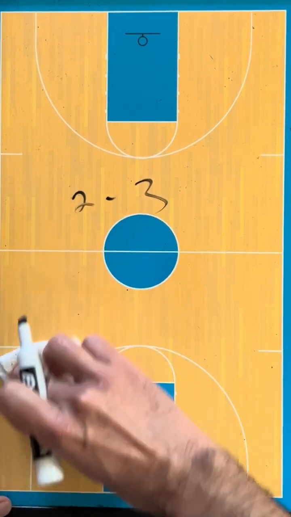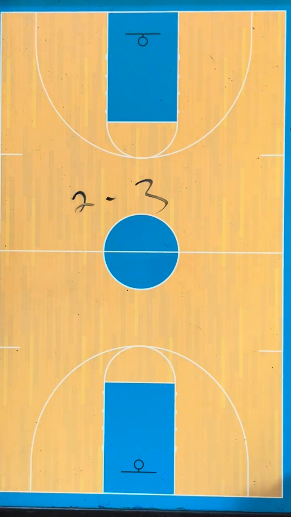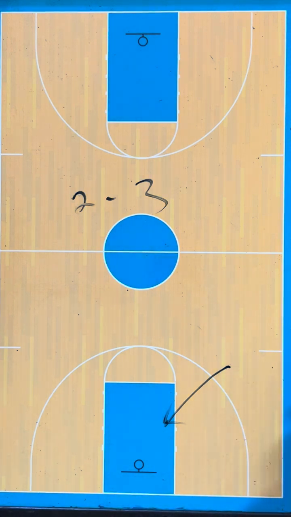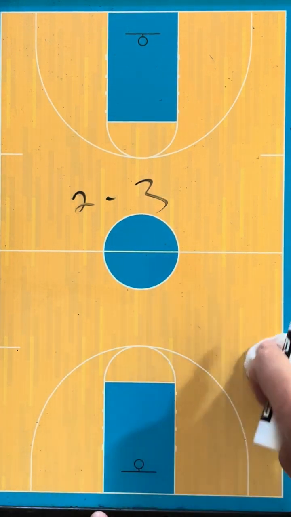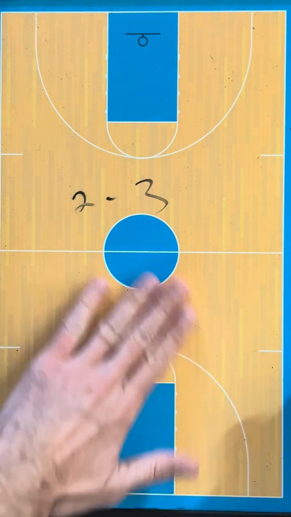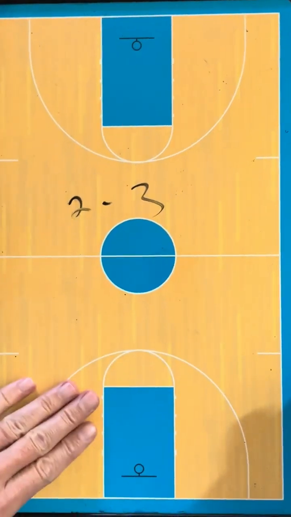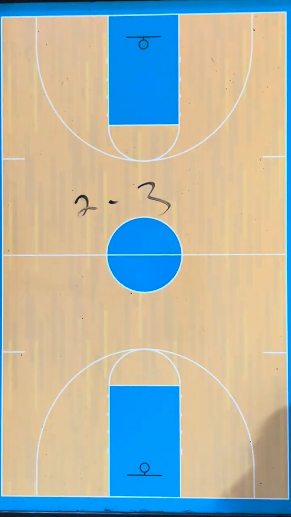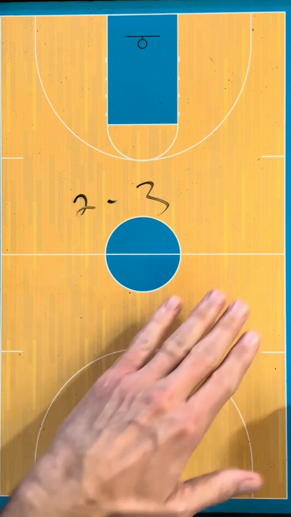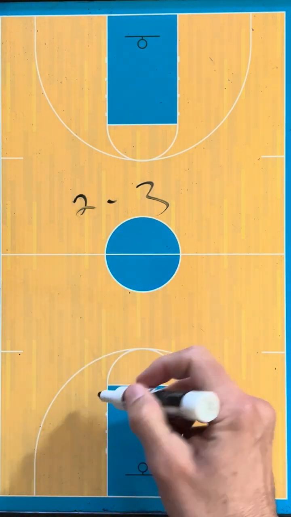Some reasons that teams want to use a 2-3 zone: when you're going up against a team that has some real good penetrators, folks that can really get in and drive and take advantage of man-to-man. The 2-3 zone packs in and strengthens your paint area on defense. It makes it a little bit harder for those teams with those skills to get in and get some easy shots. So if you're using man-to-man and you're finding that your guys are just being taken advantage of, switch to the 2-3 zone and see how that works.